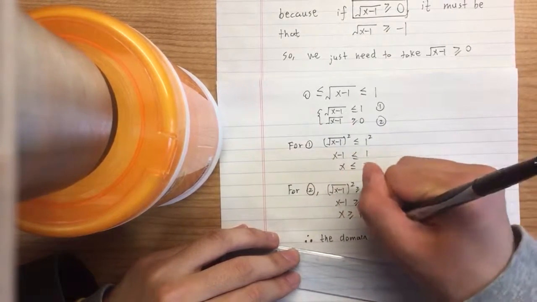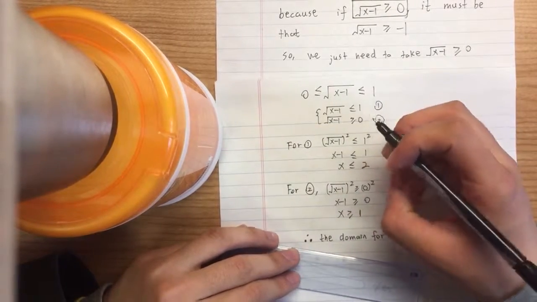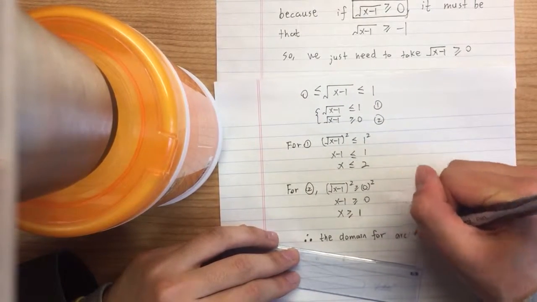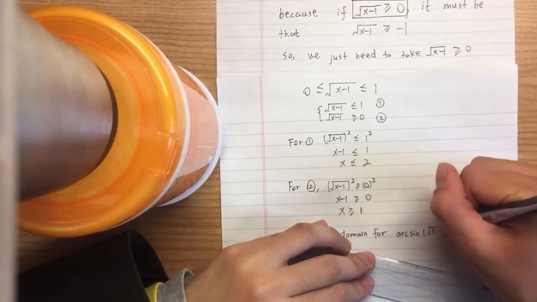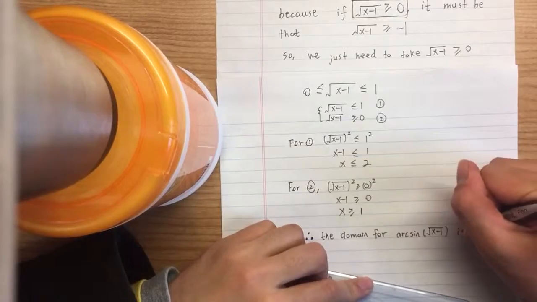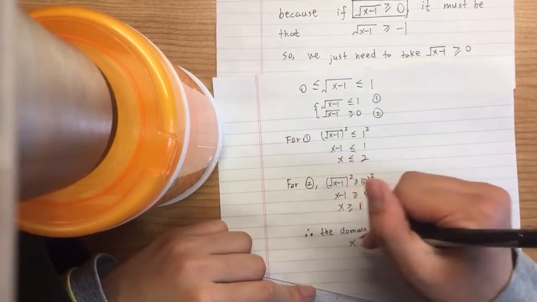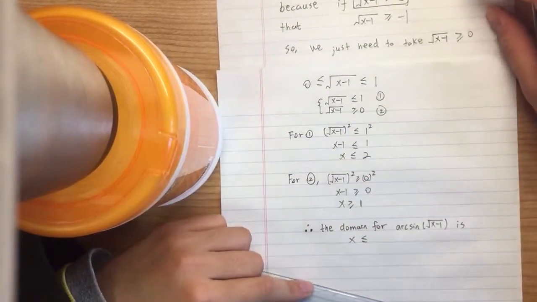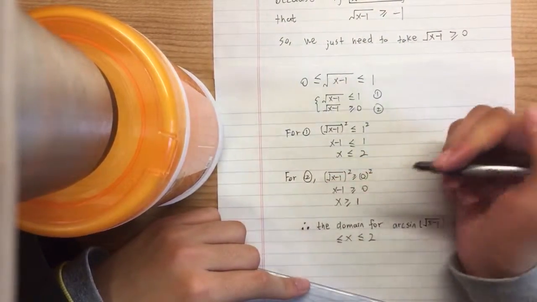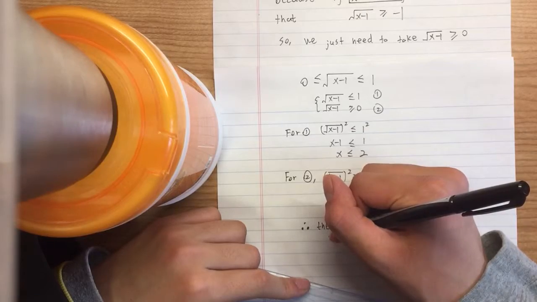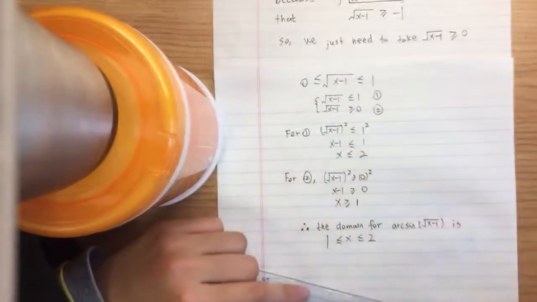So the domain for arcsine of square root of x minus 1 is x smaller than or equal to 2 and x bigger than or equal to 1.